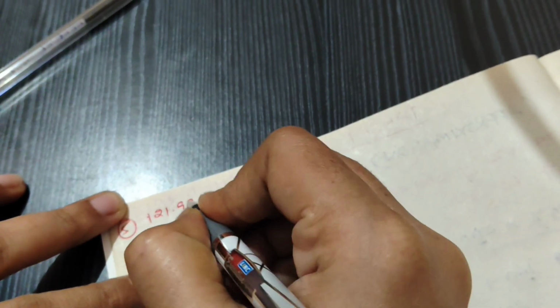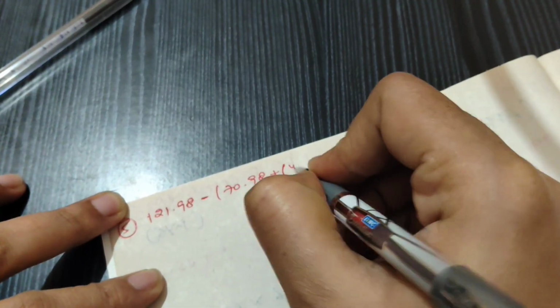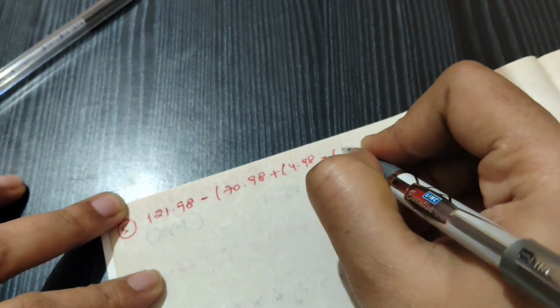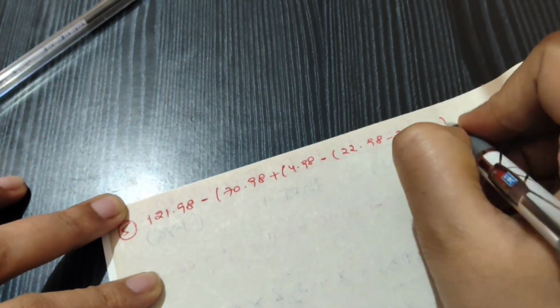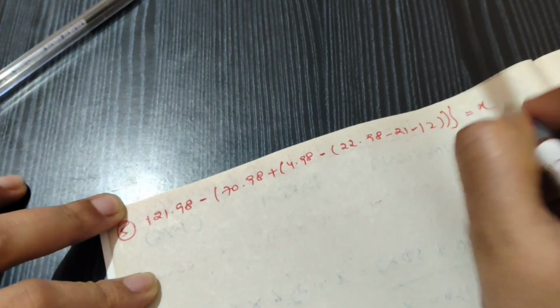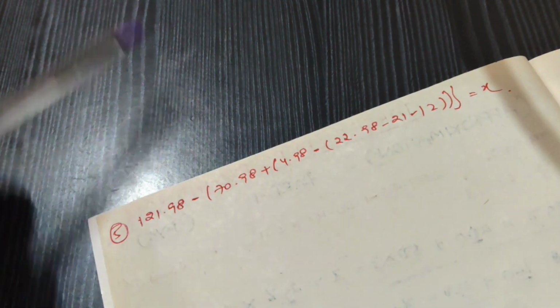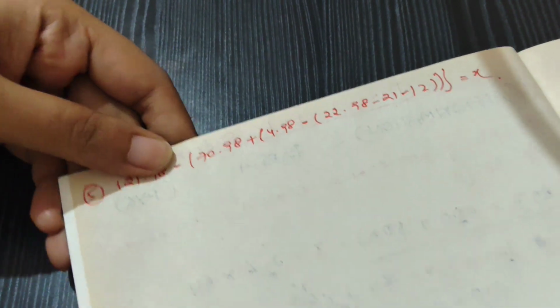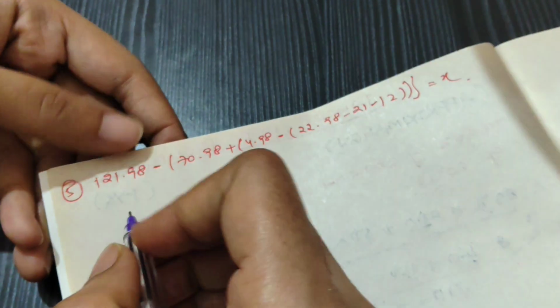Fifth question. 121.98 minus 70.98 plus 4.98 minus 22.98 minus 21.12. So many brackets, okay, these brackets you need to be careful. It's already 15 minutes and the fifth question. Next time I'll try to write questions beforehand. I will leave more space than required, so that it will take less time.